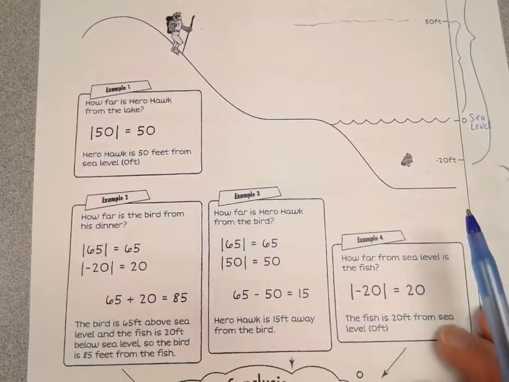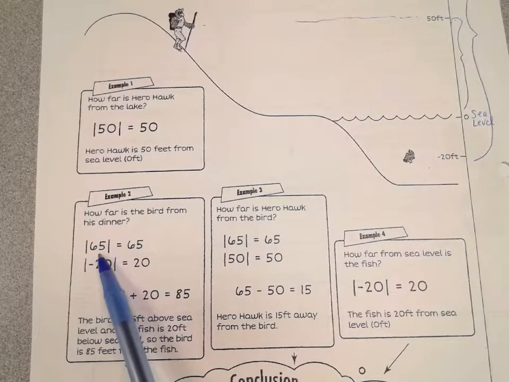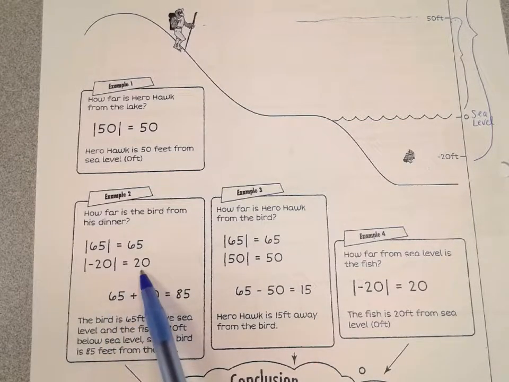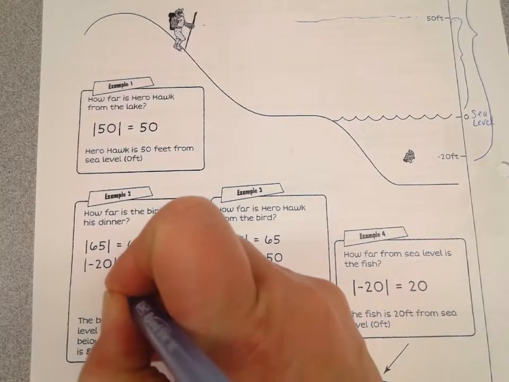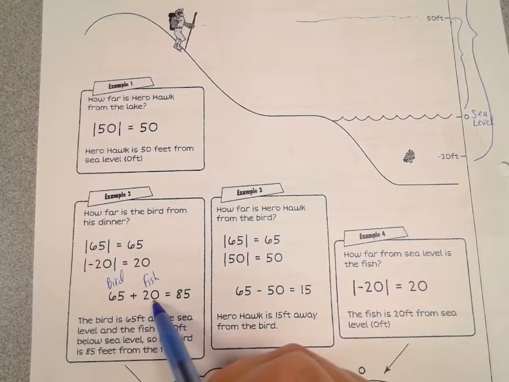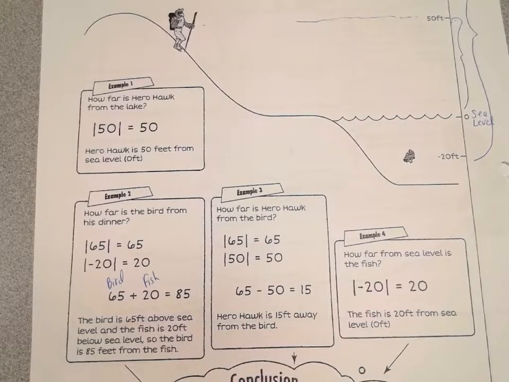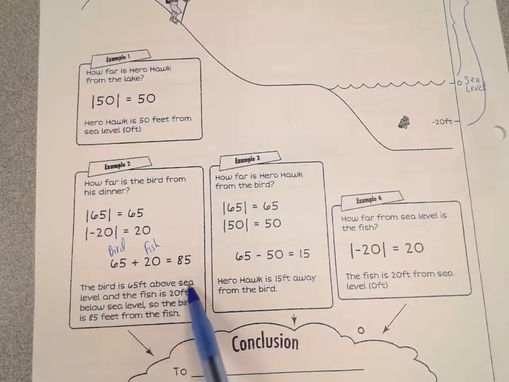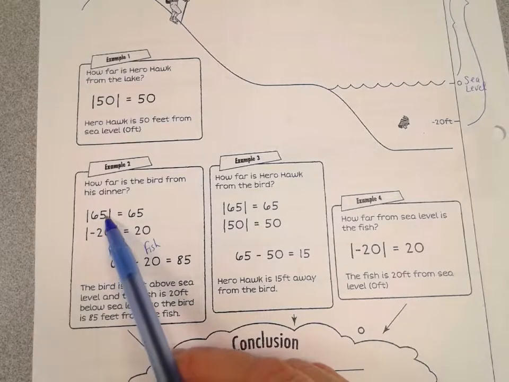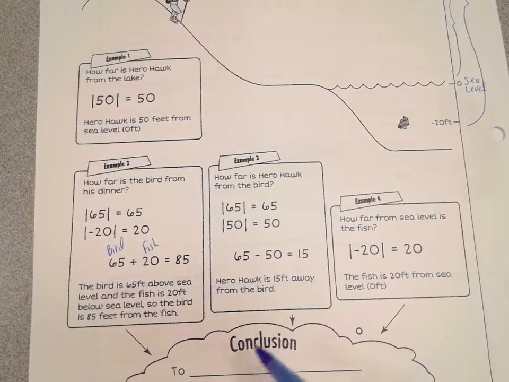What did they do here in their example? Well, they talked about the distance of 65 feet being 65 units away from 0, and the distance to -20 on a number line would be 20 intervals, or a distance of 20 feet in this situation. So next it looks like they took the distance to Hawk and the distance to the fish. Oops, it's not Hawk at all, is it? We're talking about the bird now. The distance from the bird to the distance below sea level to the fish gets them a total distance of 85 feet. The bird is 65 feet above sea level, and the fish is 20 feet below sea level. So the bird is 85 feet from the fish. Oh, they added them together to find the total distance. One started out on the positive side of the number line, the other one started out on the negative side of the number line. Let's look at another example and see if we can interpret what's happening here.